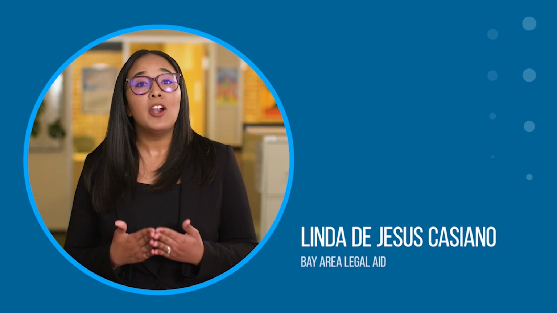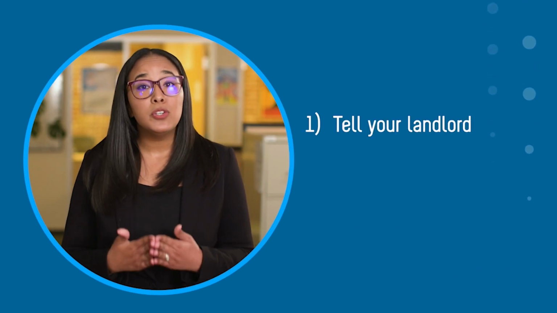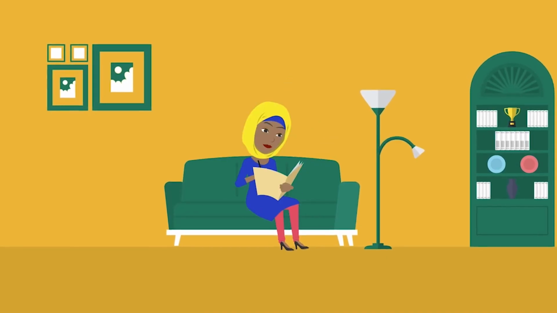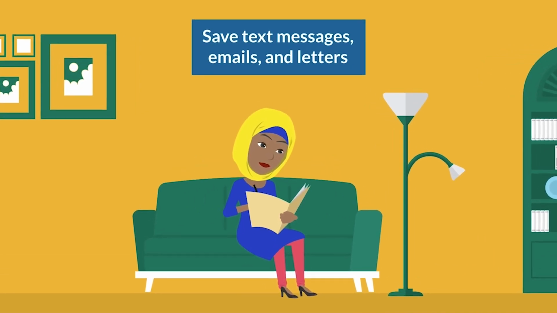If the conditions of your housing are not safe or livable, what do you need to do? You are required to tell your landlord about the problem. What is also critical is that you document everything. Submit your complaint to your landlord in writing and keep a copy. Save text messages, emails, and letters.